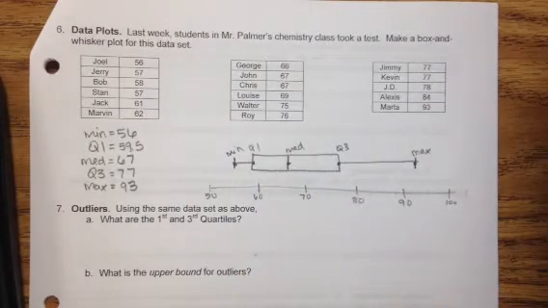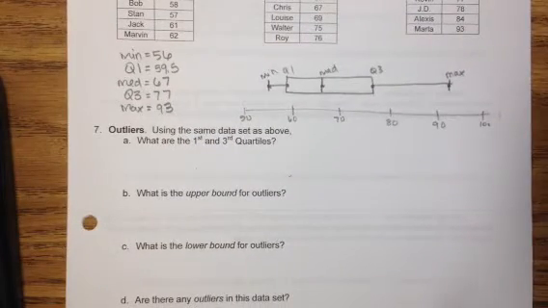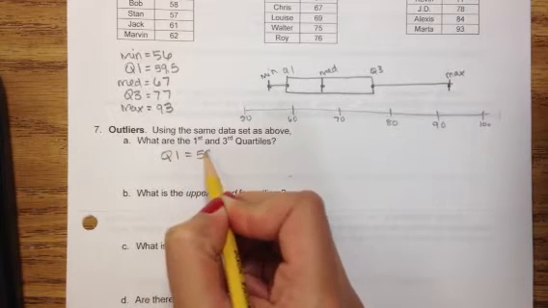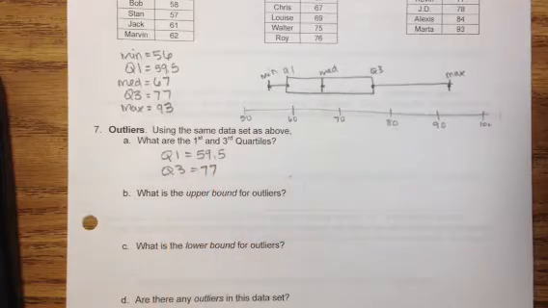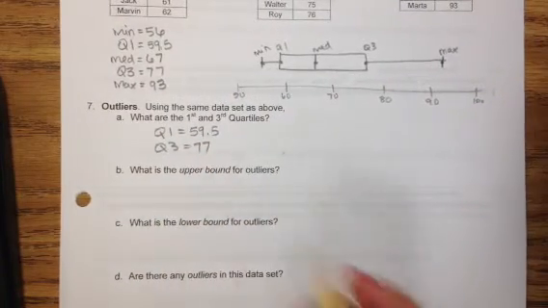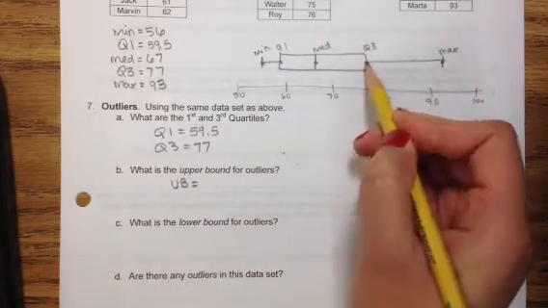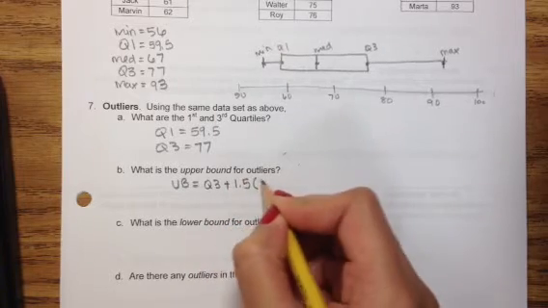Okay, let's move on to number 7. What are the first and third quartiles? Well, we already found them up here. We know that Q1 is 59.5 and Q3 is 77. So now what is the upper bound for outliers? Well, remember that to find upper bound, we want Q3 plus 1.5 the IQR.